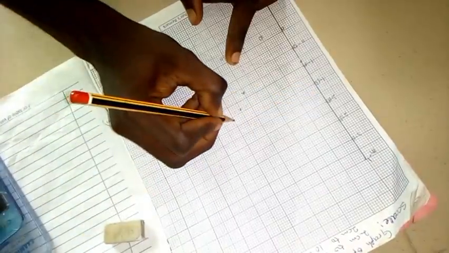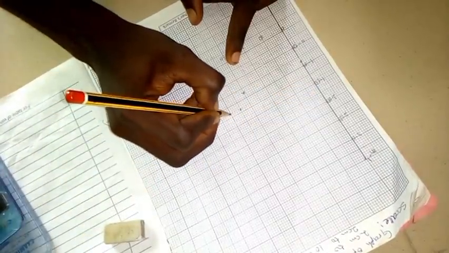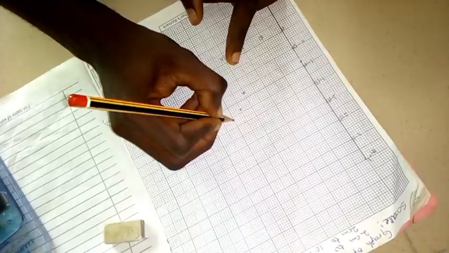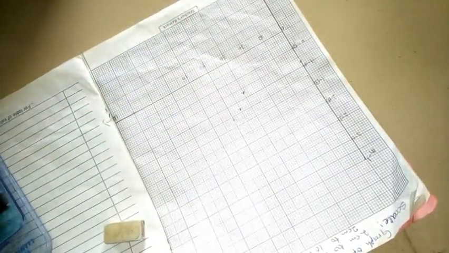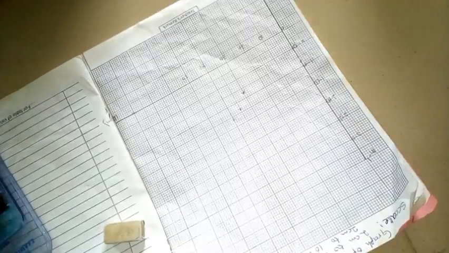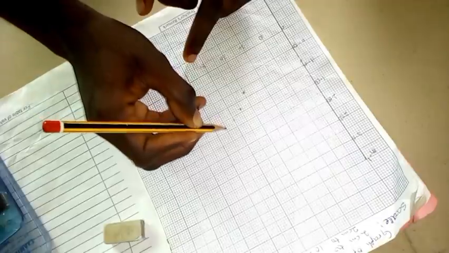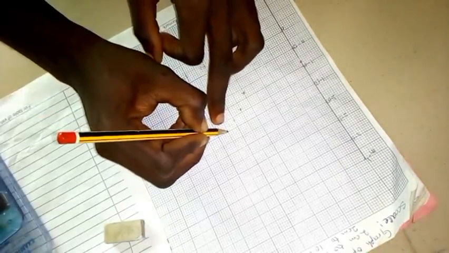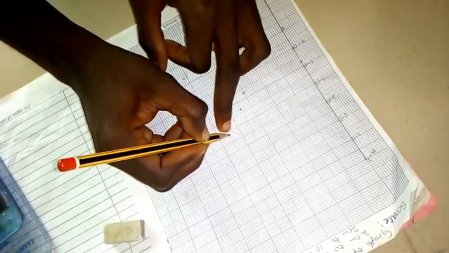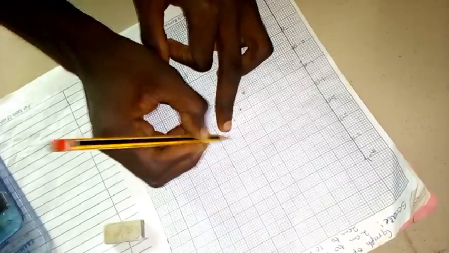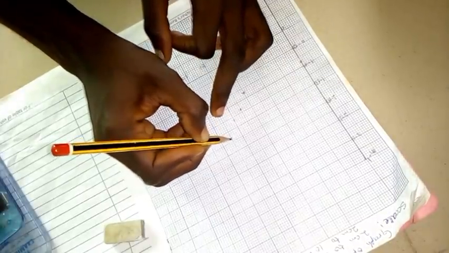So here is going to be the 1.3. So two intervals: we have 1, 2, then here will be 1.3. Then we go again for 45 to 1.7. This is 1.5, then we have 1.6, then 1.7 will be here. So let that be 1.7.